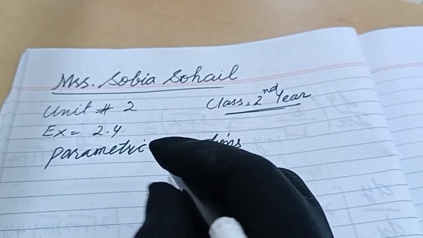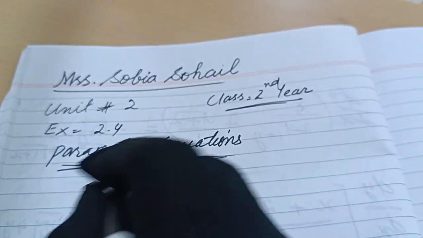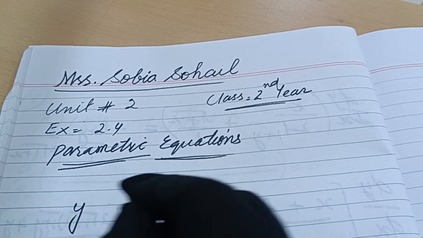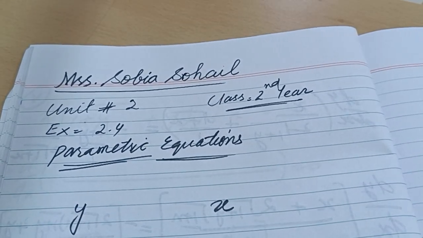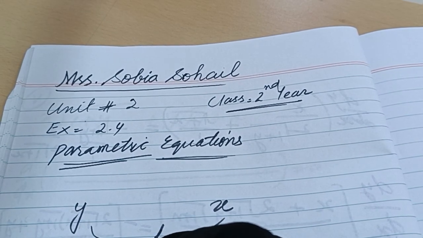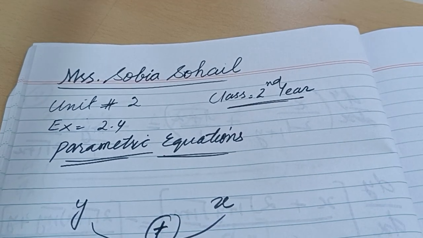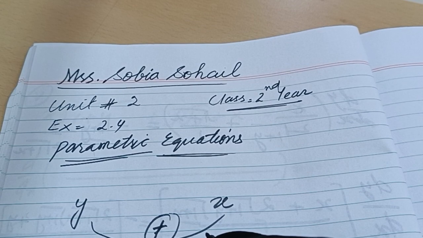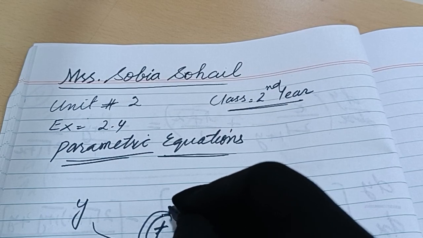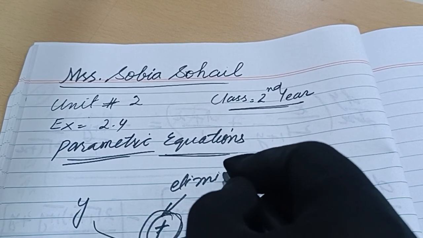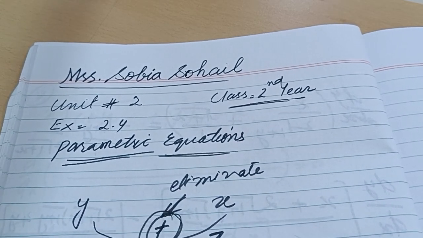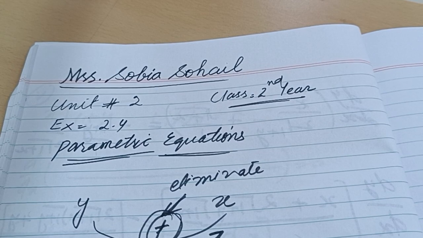Before doing this topic, you must know what parametric equations are. Parametric equations are those equations in which two variables, suppose y and x, are connected to a third variable, mostly a t variable. y is a function of t, x is a function of t, and they are both connected with each other through the function of t. You have to solve and eliminate this t so that x and y are connected to each other. They are called parametric. Here t is behaving like a parameter.